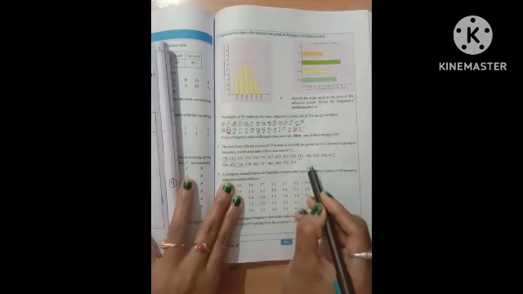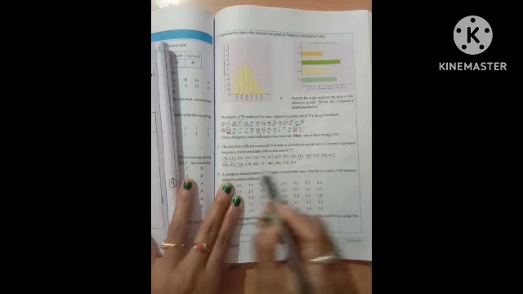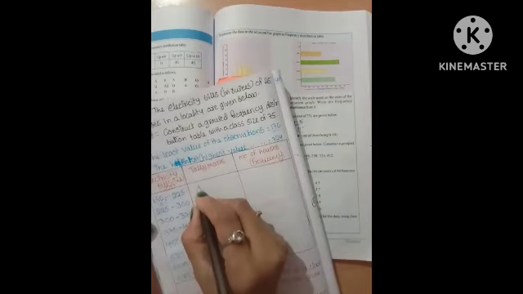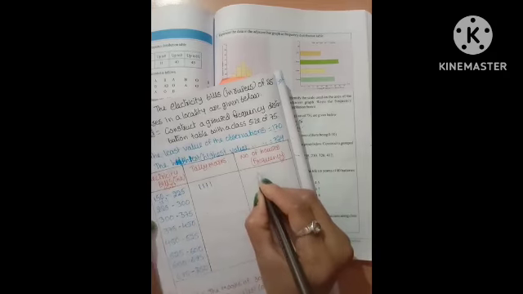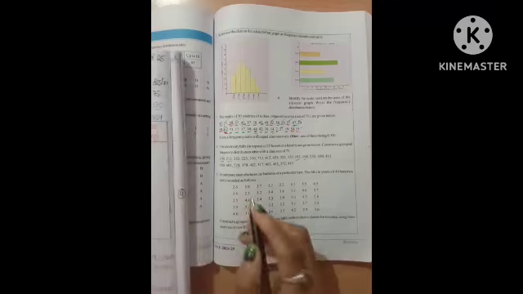And 3, 4. Only 4 only. So how to represent the tally marks? 1, 2, 3, 4. So the number of houses is 4. That is nothing but the frequency only.